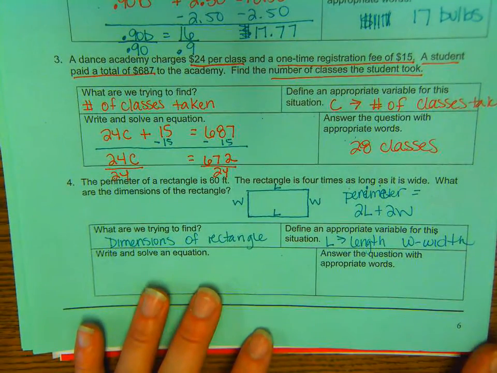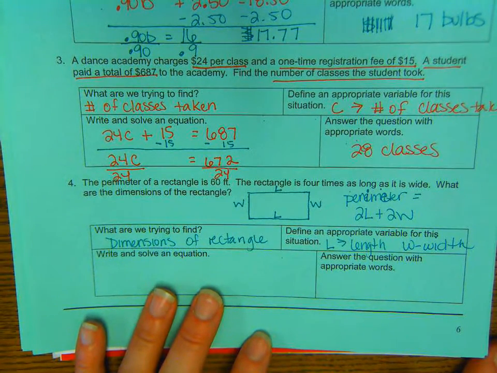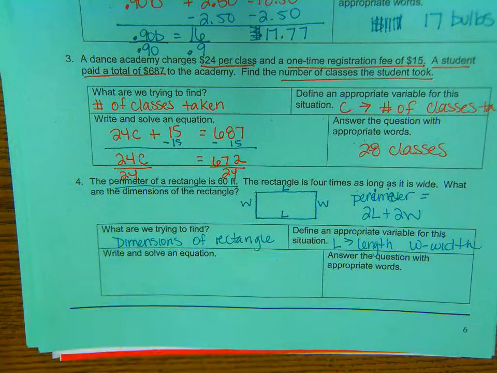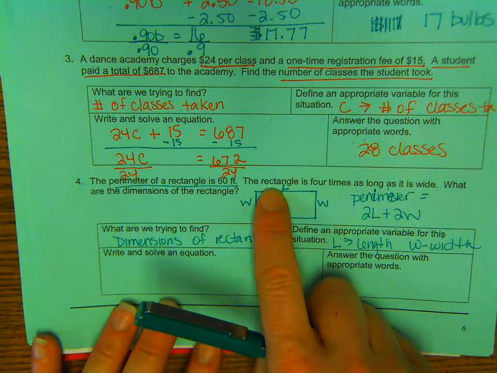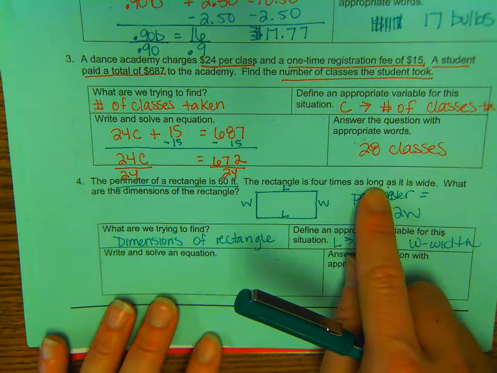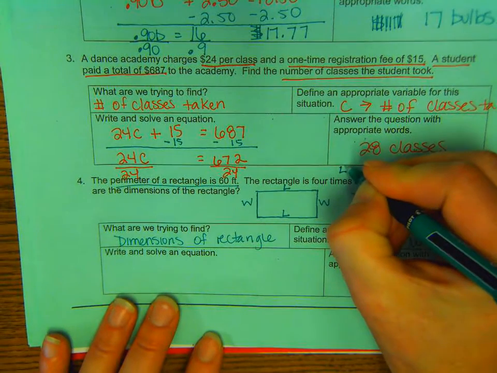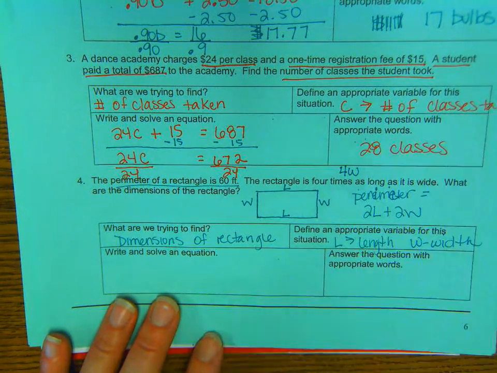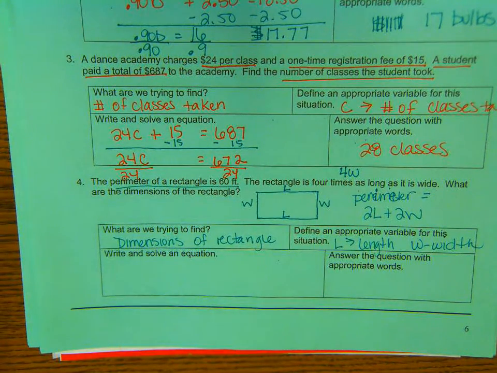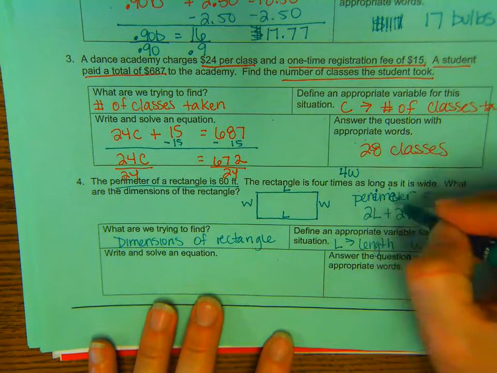Well, how in the world can I do this with two variables? Because I have this, perimeter 60. Riley thinks she knows. Yeah, doesn't it tell you the rectangle is 4 times as long as it is wide? Isn't it saying it's 4 times longer than the width? So if I knew the width, wouldn't the length just be 4W then? Yeah. So instead of L, I'm going to use 4W.